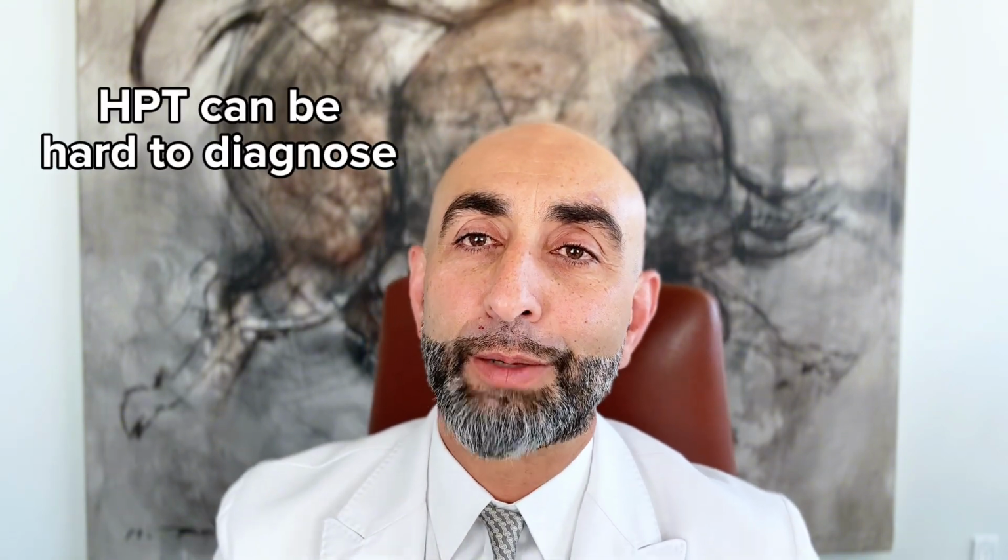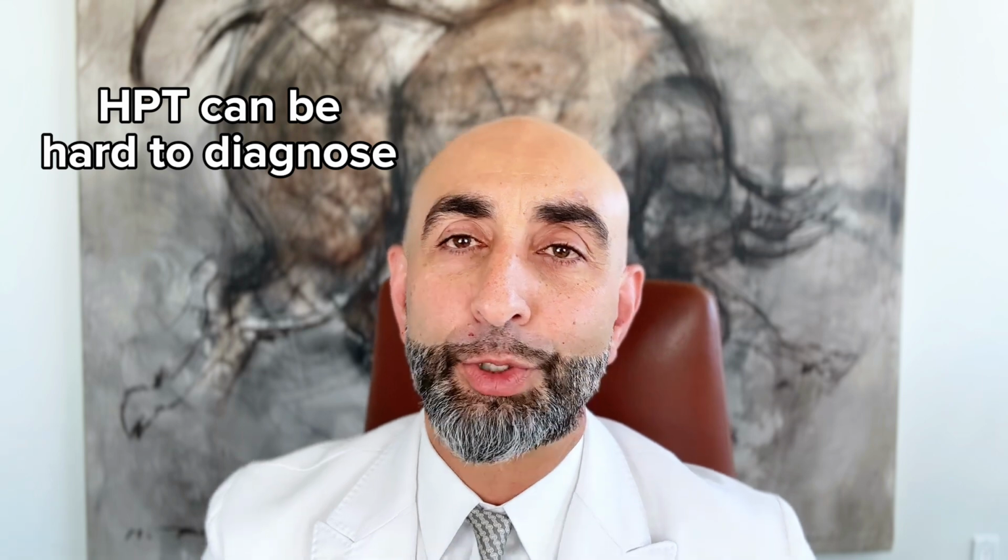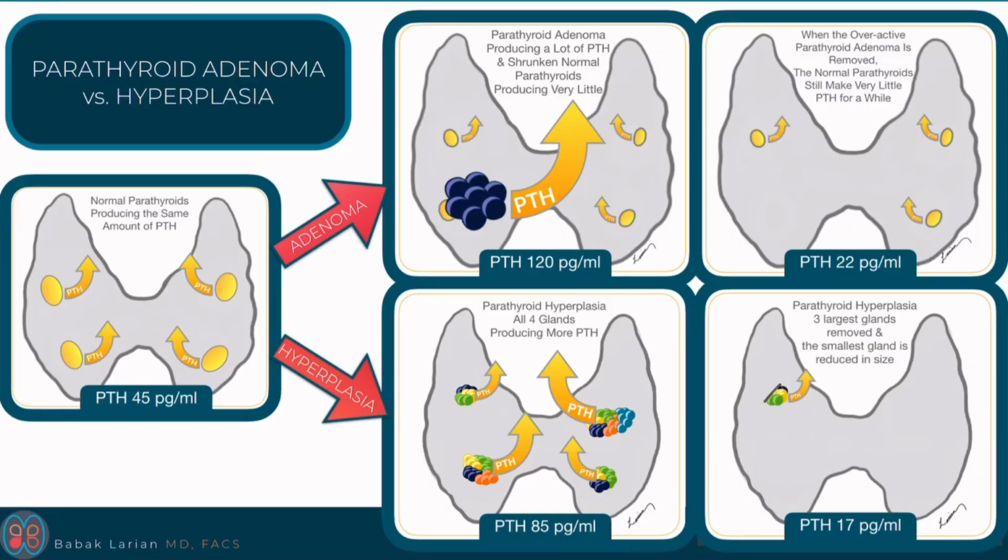Hyperparathyroidism is, I don't know how to describe it. It's a wild disease. It's mysterious in the way it comes on. It's hard to diagnose sometimes. And then once you diagnose it, you've got to figure out if you have a parathyroid adenoma, which is a singular tumor, or if you have all four of your glands involved. And rarely some people have two gland tumors, two adenomas or double adenomas, right? The treatment for each of these different situations is different, right?